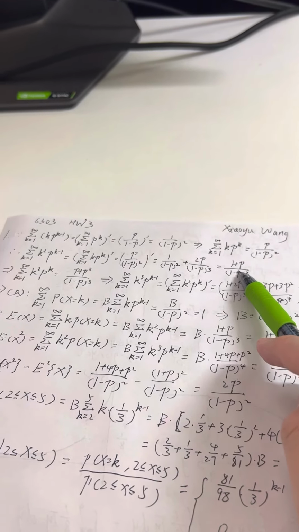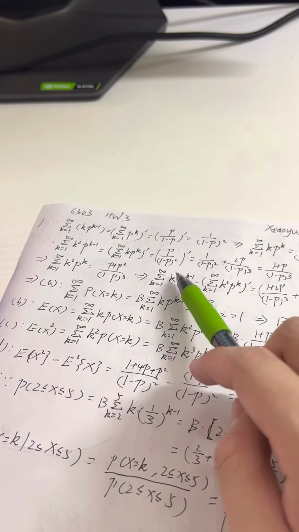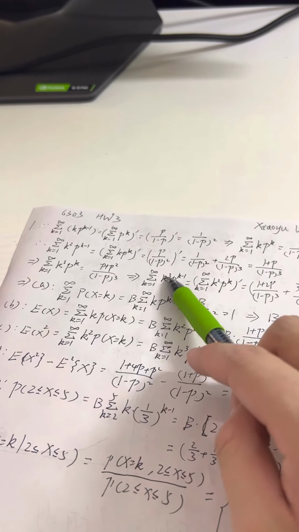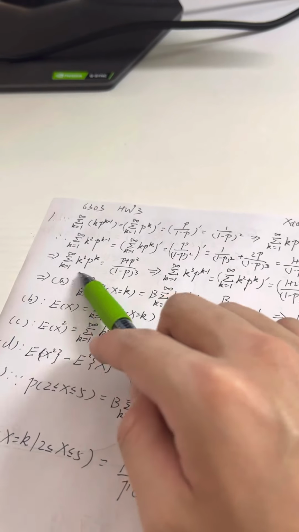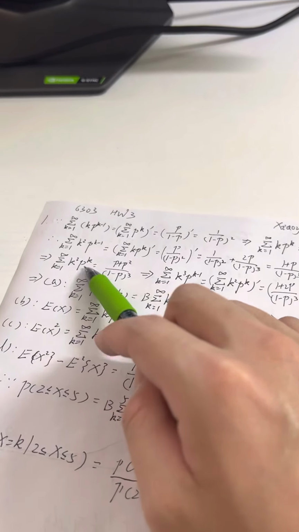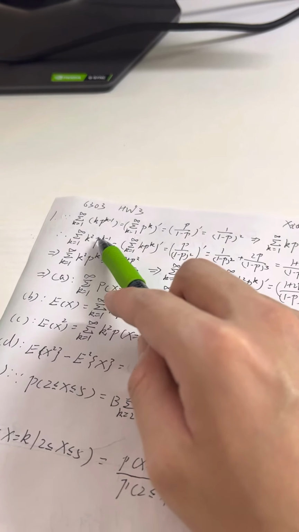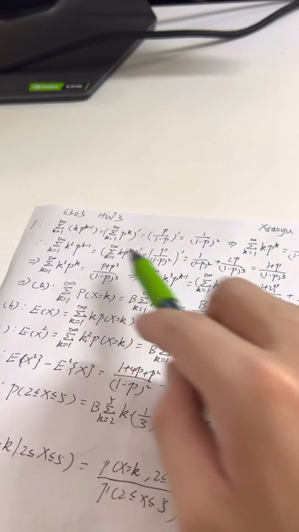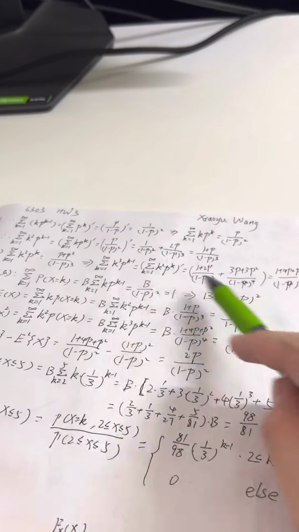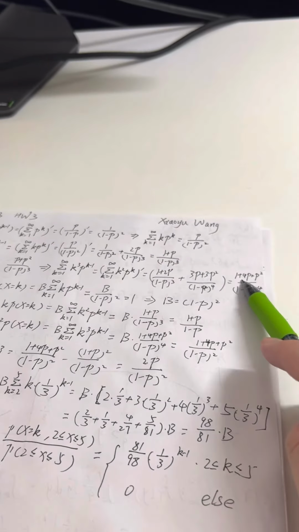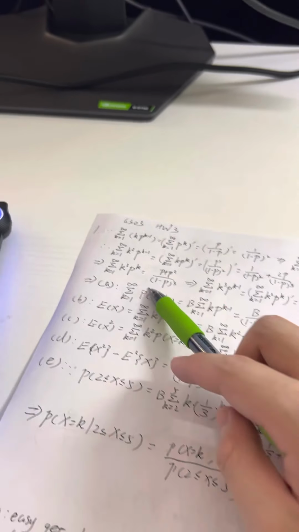Similarly, if we want to calculate this one, we can notice that it comes from the differentiation of this summation. To get this summation, we need to multiply p on the left hand and the right hand, so we get this one, and we differentiate it, and we get this result here. Taking use of those things, we can easily get the first question.